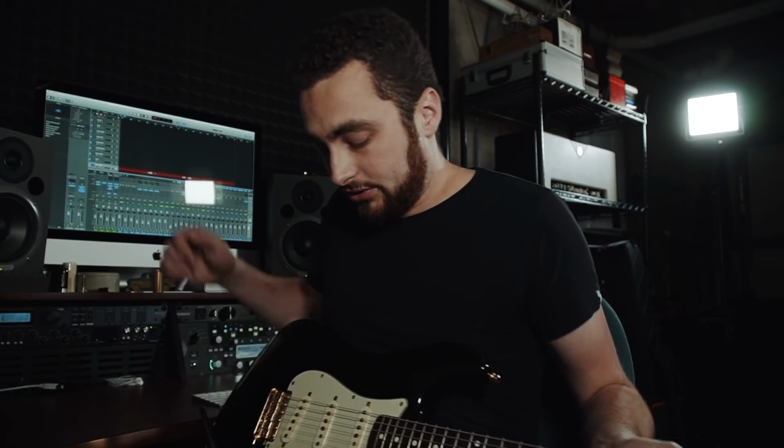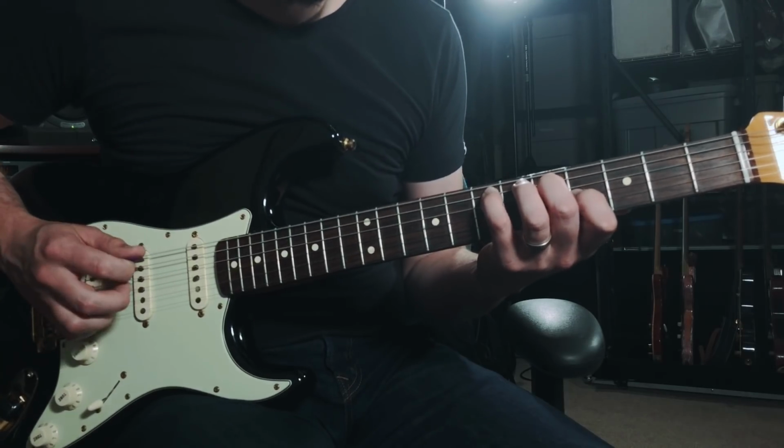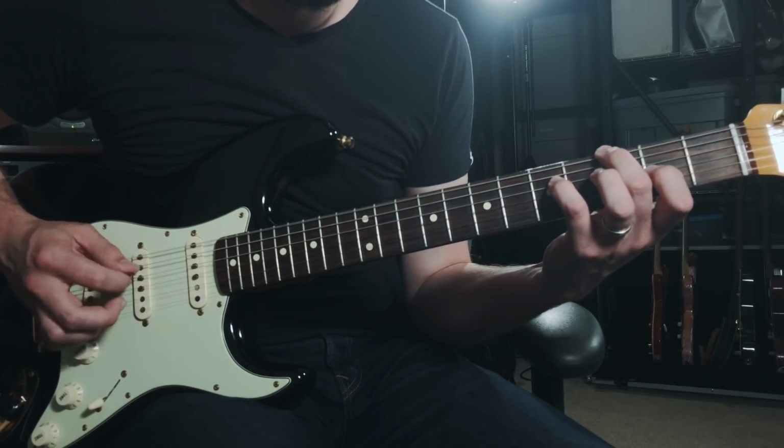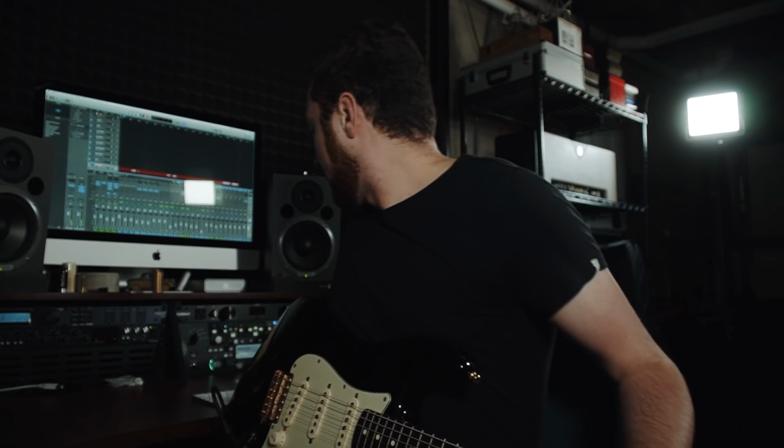On the same patch here, I've got some delay and a little boost, and I use that for this part. So now let's turn the chorus off and see what it sounds like.